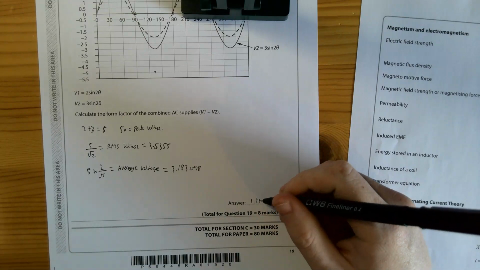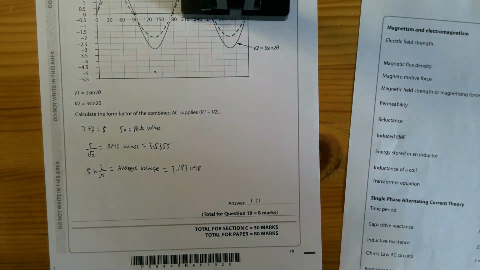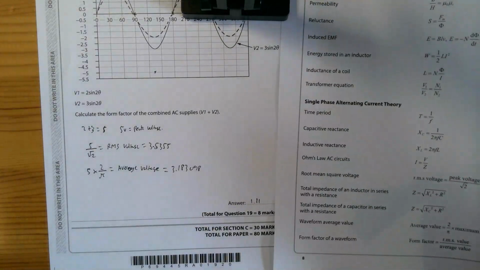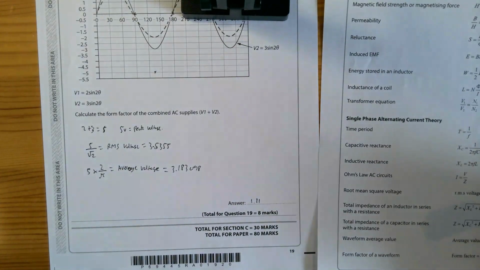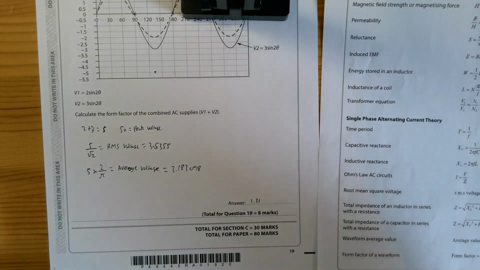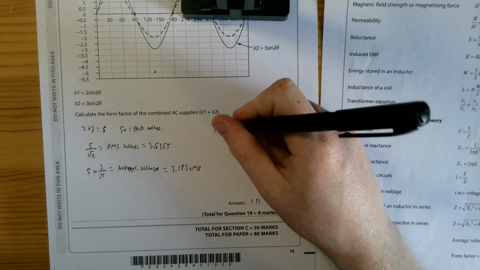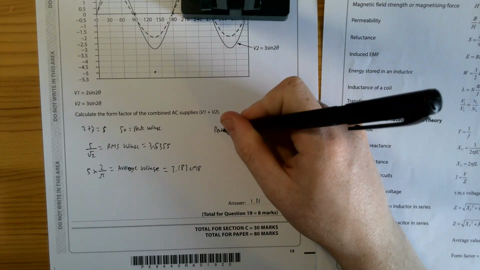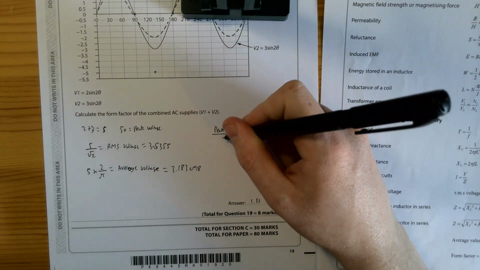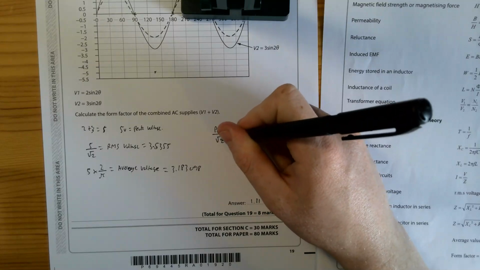You may be thinking, how did he know straight away? It comes back down to the formulas. Okay, I'll quickly write this out. It says RMS divided by the average value. So what I'm going to do is write the formula for RMS next to the formula for average value. Okay, and then we could see what we're dealing with. RMS was peak V divided by root 2.